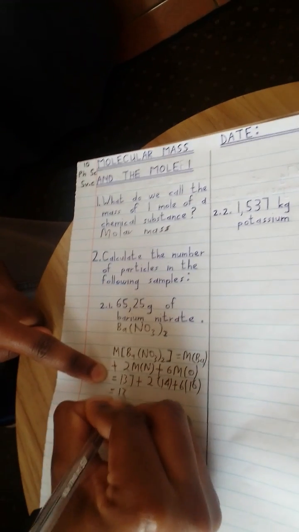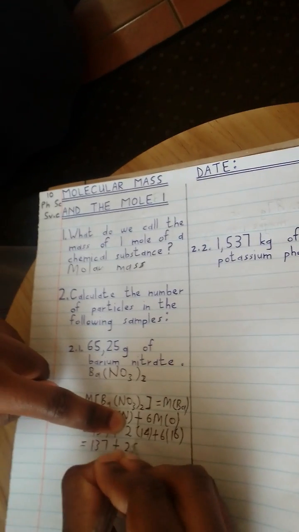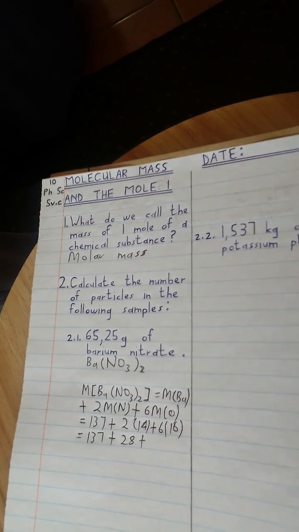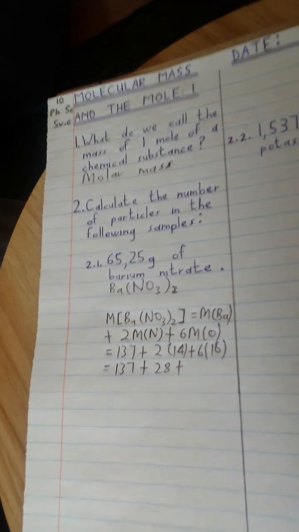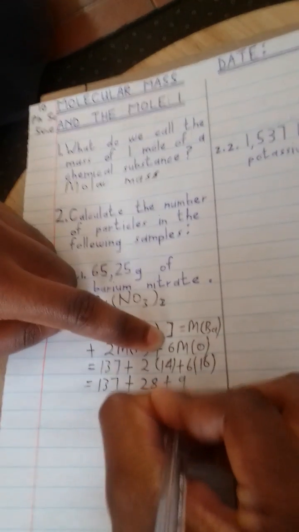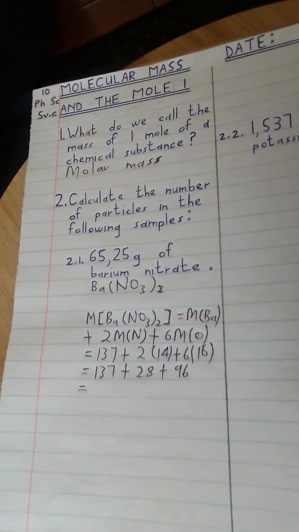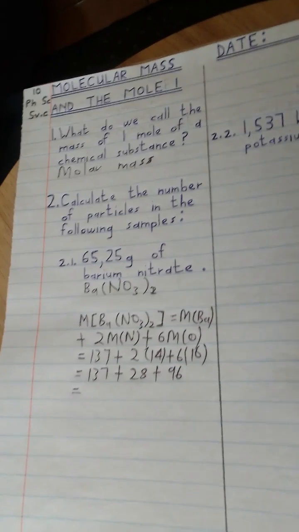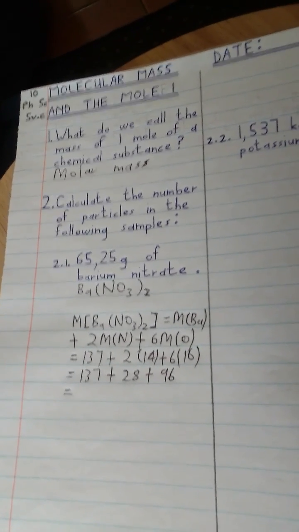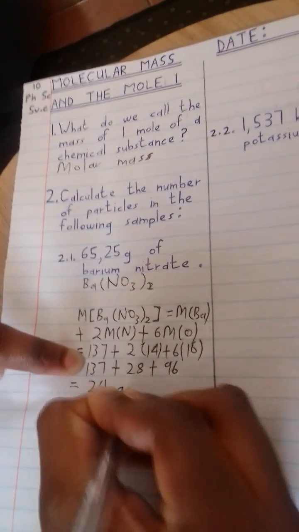Then you use the bond mass rule. 137 plus 2 times 14 is 28 plus 6 times 16 is 96. So it's 137 plus 28 plus 96. I'm getting 261 grams per mole.